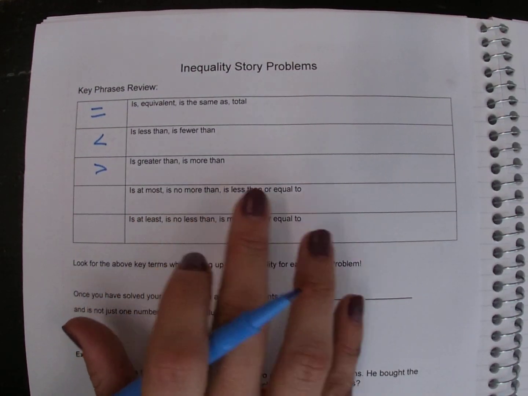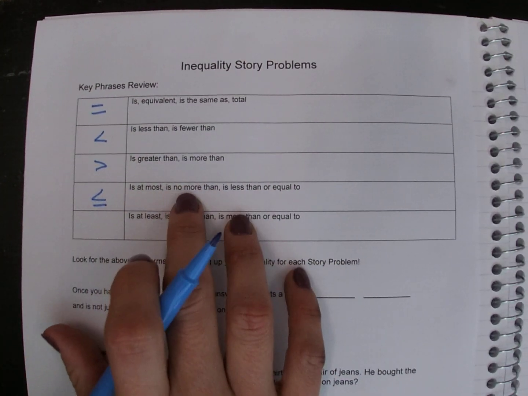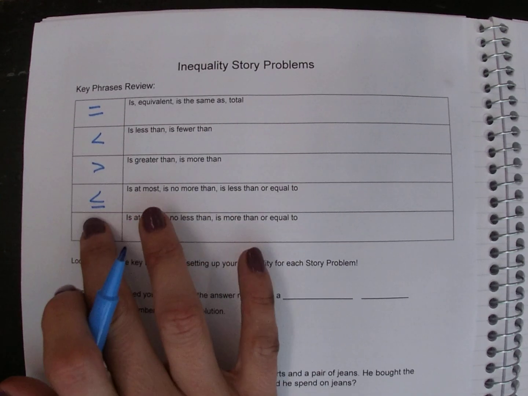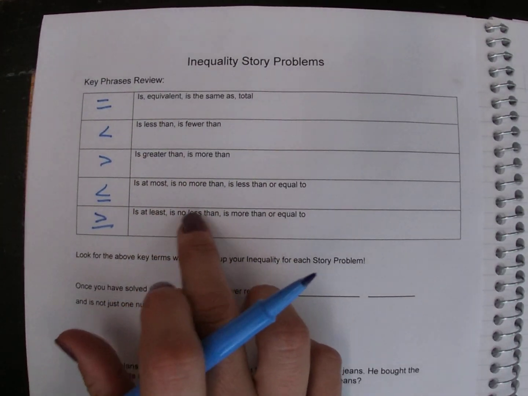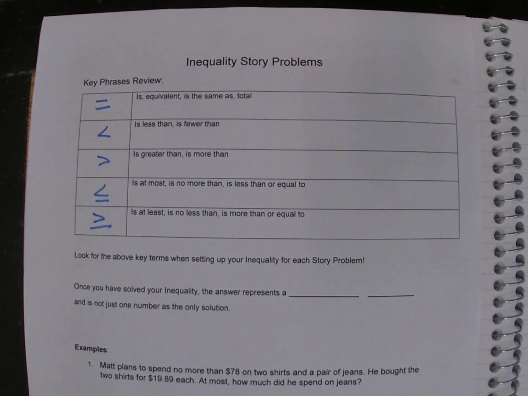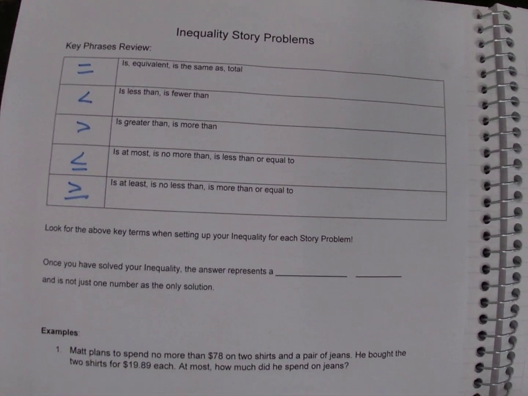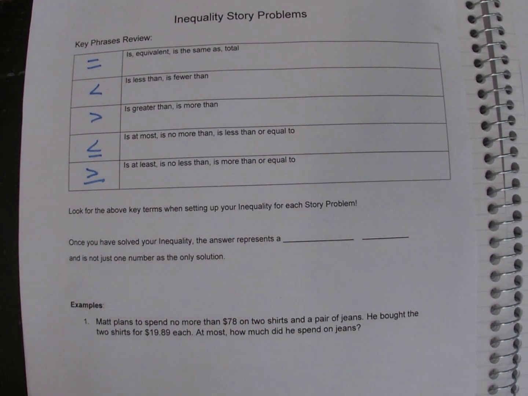Is at most, is no more than, is less than or equal to. This is our less than or equal to. So remember, is not more than, is less than. So our last one here is greater than or equal to. Is not less than, is at least. We're going to look for those key terms when we're setting up our inequality for each story problem.